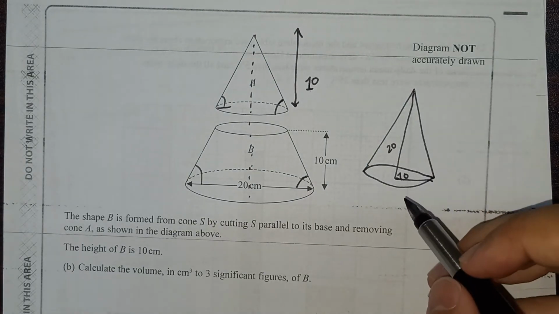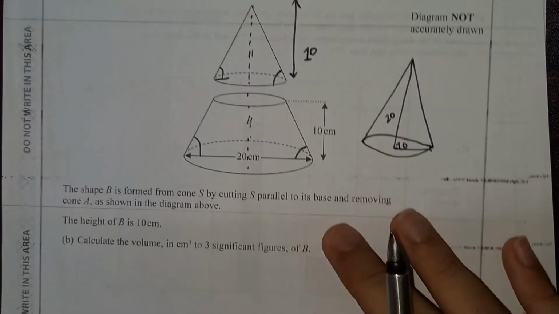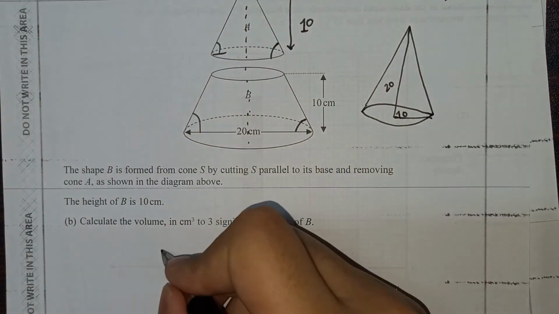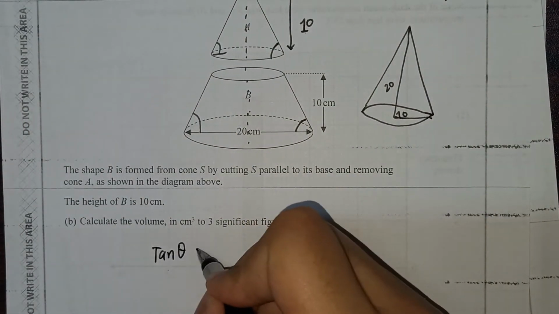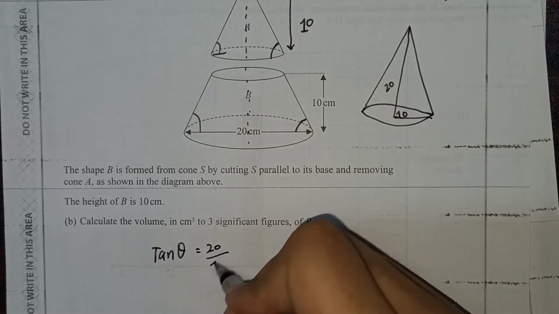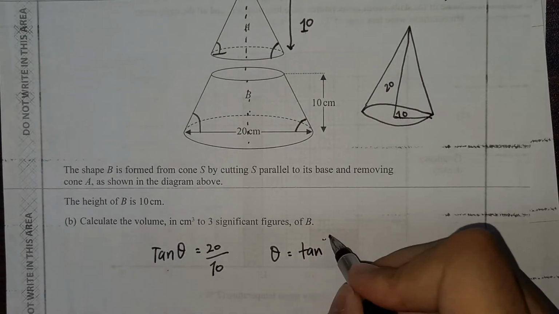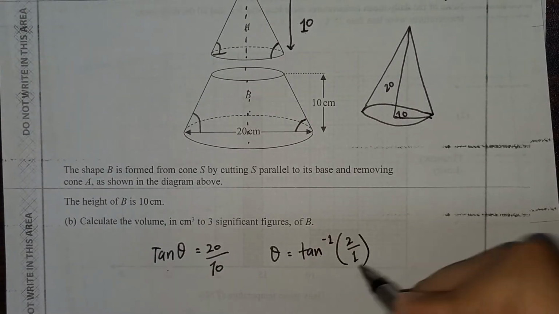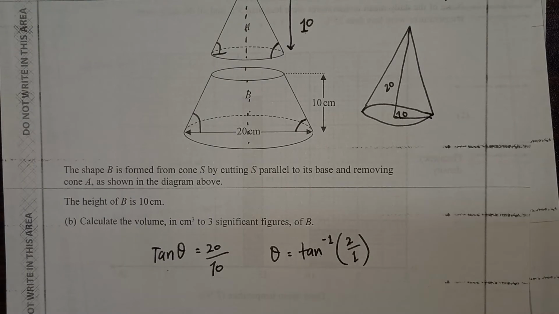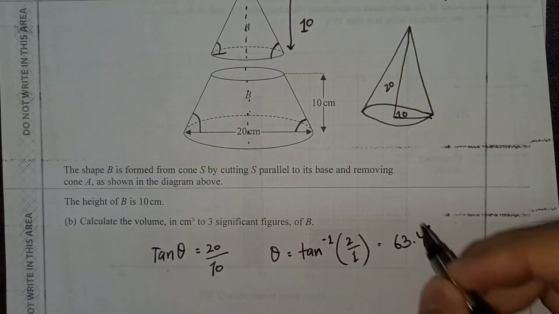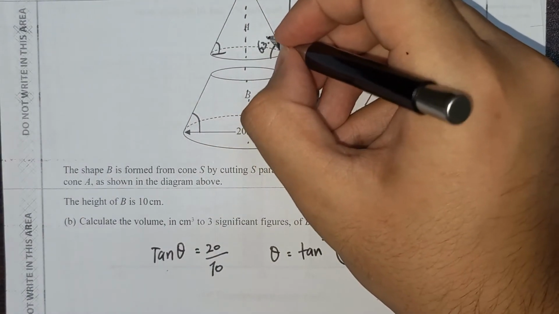So now using our tan rule, like the SOHCAHTOA we did, tan theta is equal to 20 over 10, and hence theta is tan inverse of 2 over 1, which is 2, because 20 over 10 is 2. So tan inverse 2 gives us an angle of 63.4 degrees here.